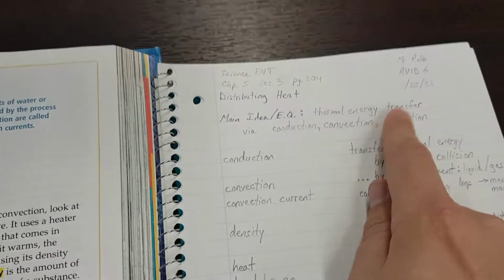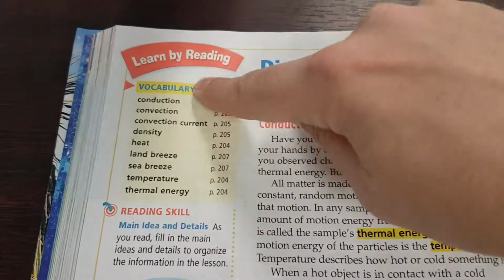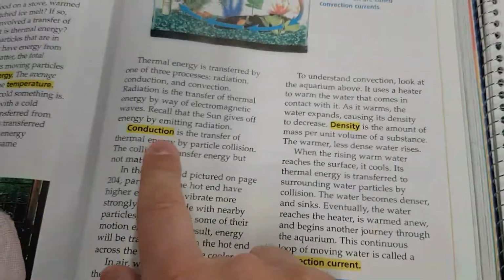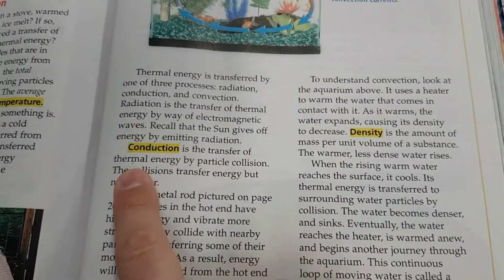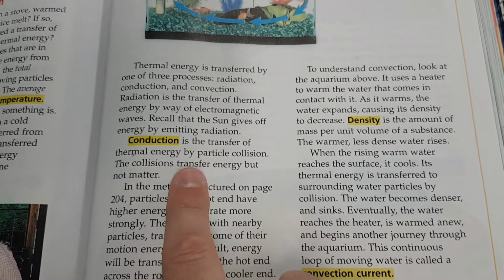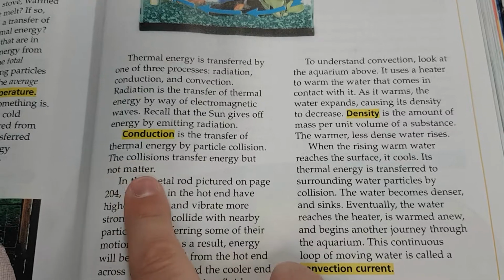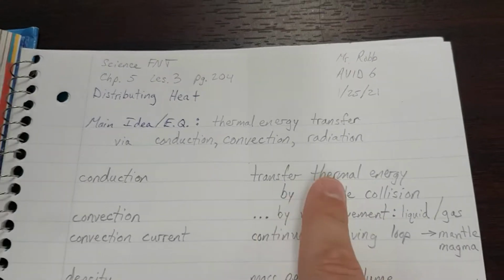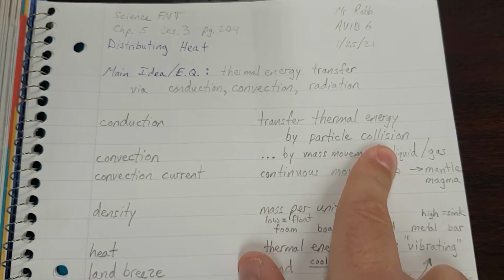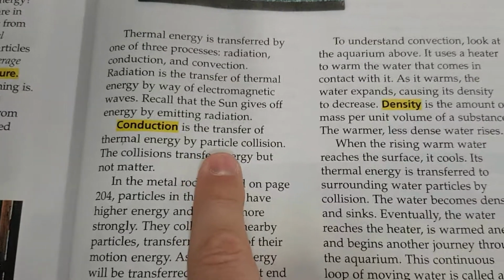So we used some of those words to put over here. Write all of your vocabulary words. Conduction is on page 205. Conduction is the transfer of thermal energy by particle collision. The collisions transfer energy, but not matter. So, transfer thermal energy by particle collision.